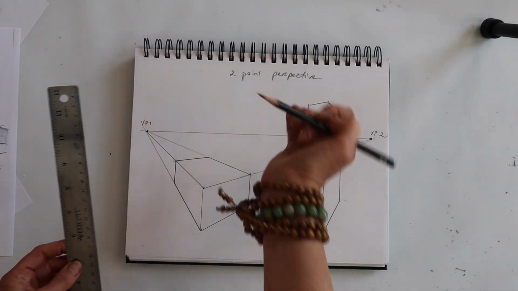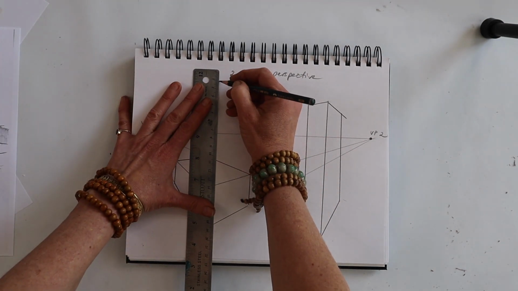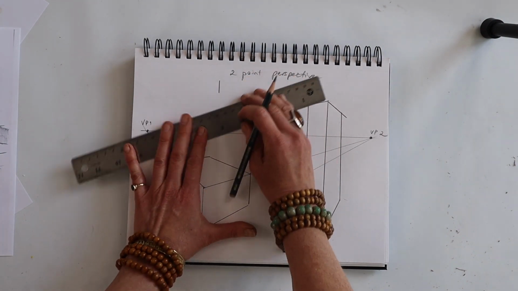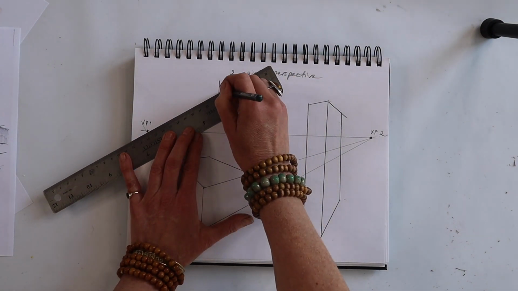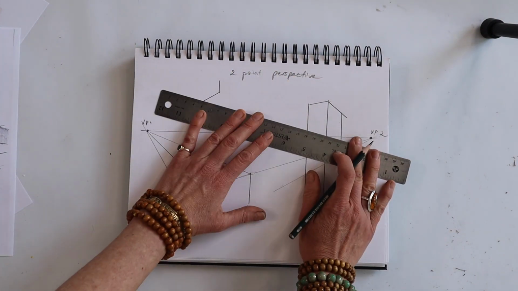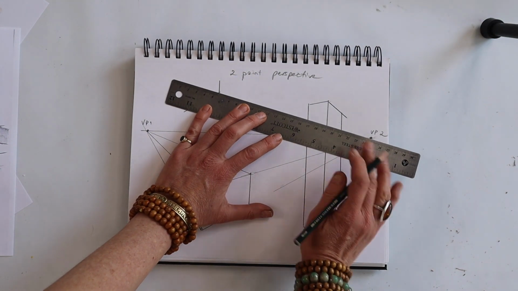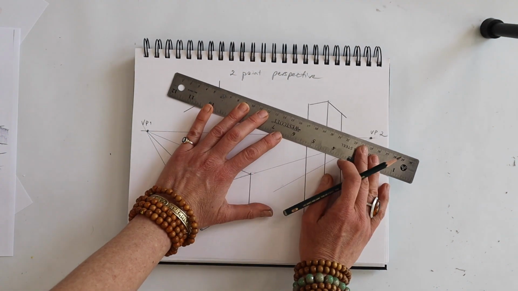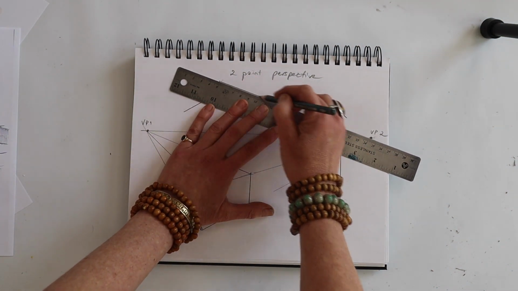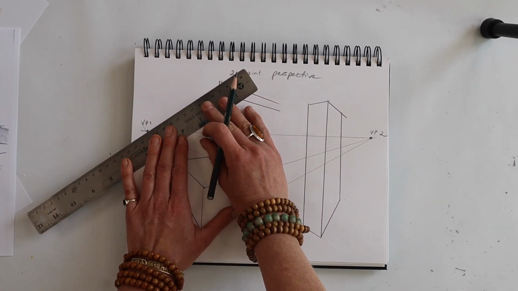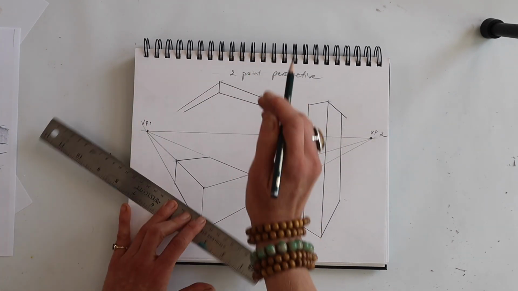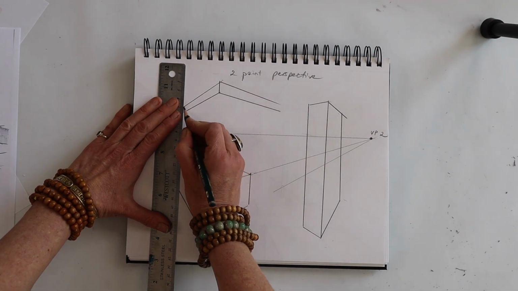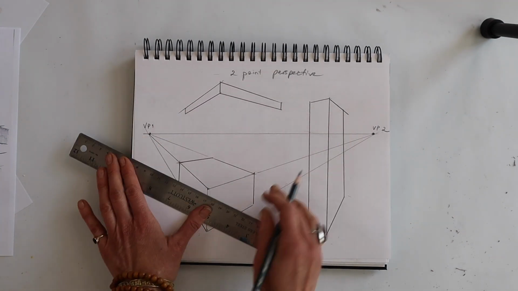If something is above the horizon line, again, so let's draw like that. Maybe again like a light fixture, if you're drawing an interior, I'm going to vanishing point number 2, and the same with the top corner. And these lines are completely vertical.